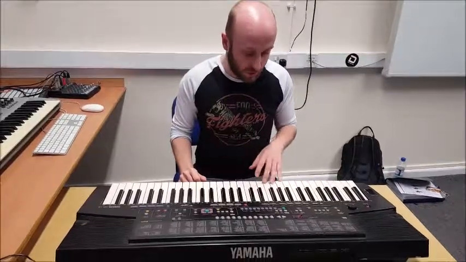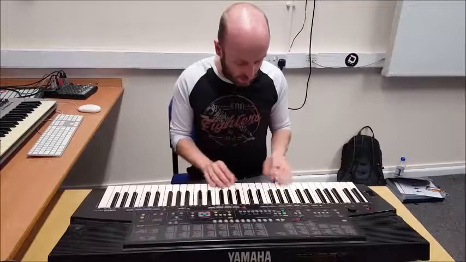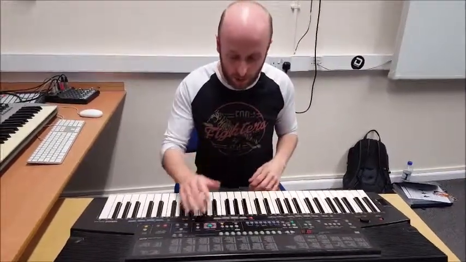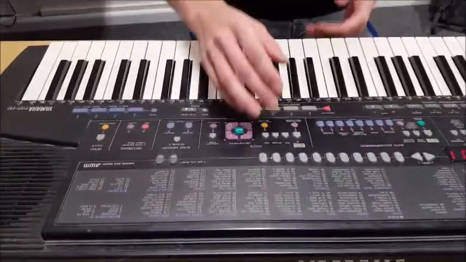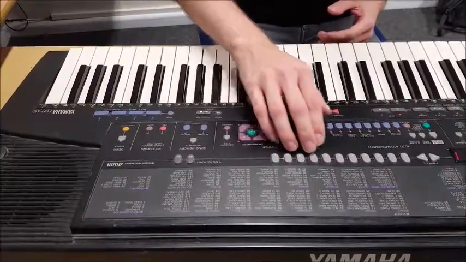I'm going to show you all the different functions that you can actually do on the keyboard, as well as just being able to simply play a piano on it. We have a wide range of different voices, the benefit of which means that you don't have to have each individual instrument, it's all within one instrument itself.